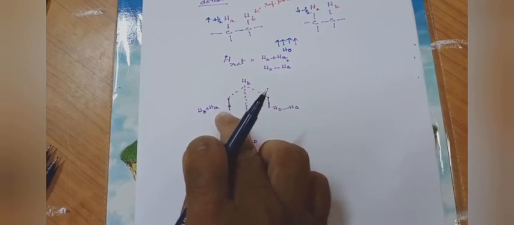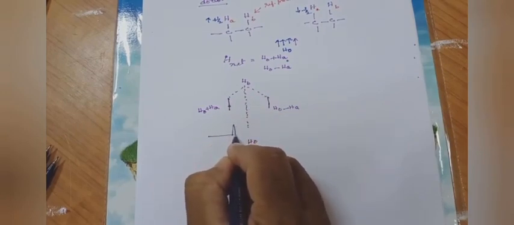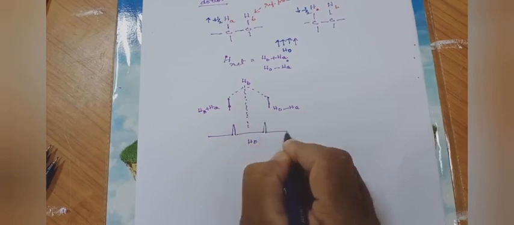So this is one signal and this is another signal. Now HB appears as a doublet like this, and the intensity is 1:1.